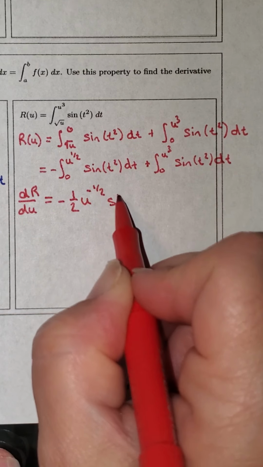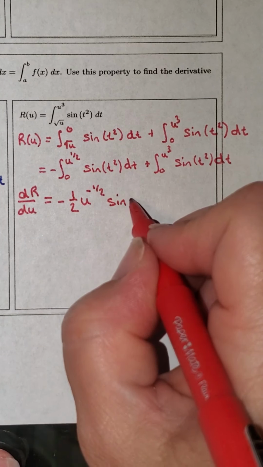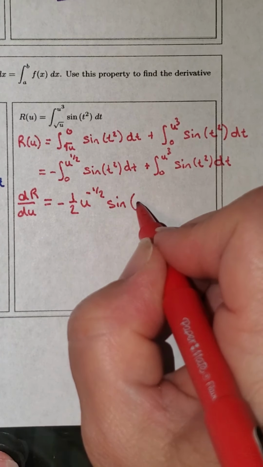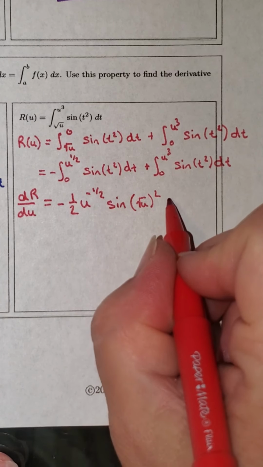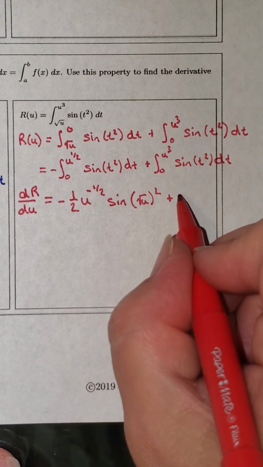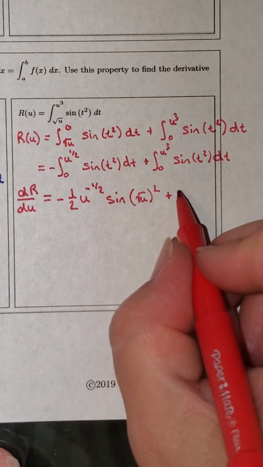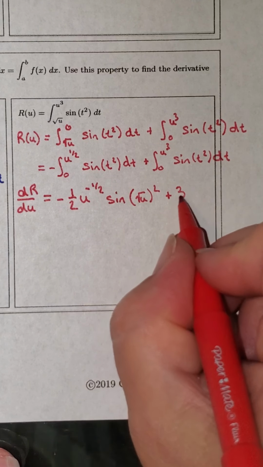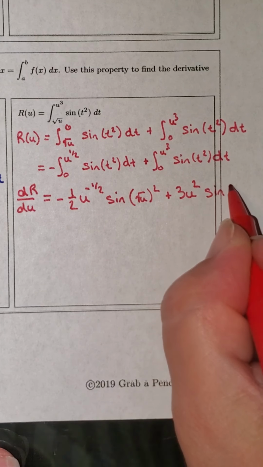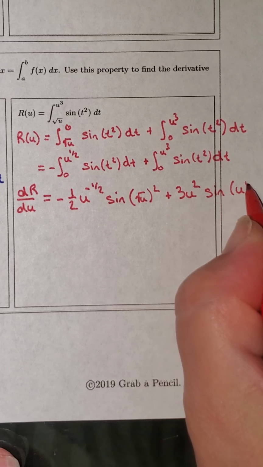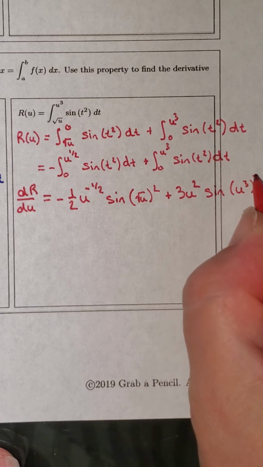And then we have the sine of, all right, this will be radical u squared, plus, now for the u to the third, our derivative there is 3u squared. Then we have sine of u to the third being squared.